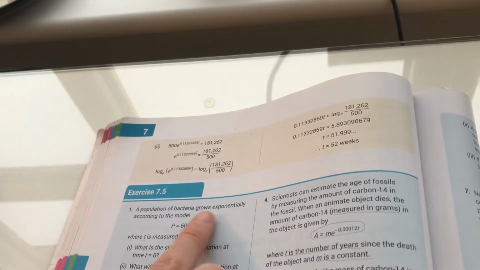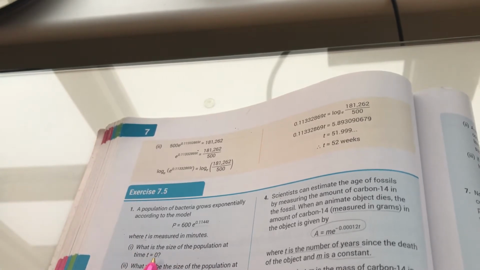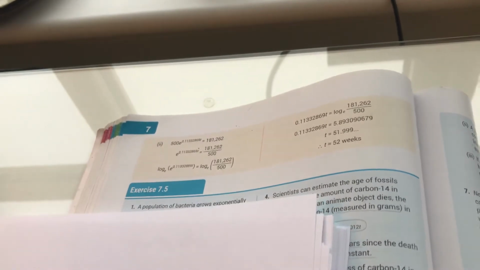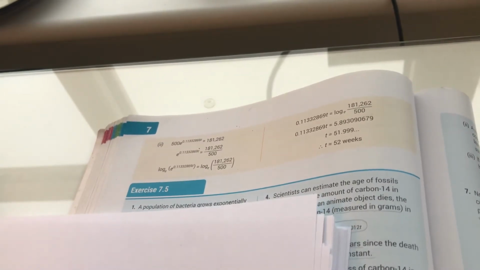So for something to grow exponentially means it's going to grow like double or treble, or it'll grow very, very quickly, usually. And I'm going to have a go at what is the size of the population at time equals 0.